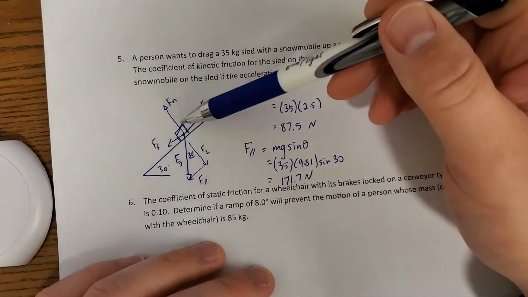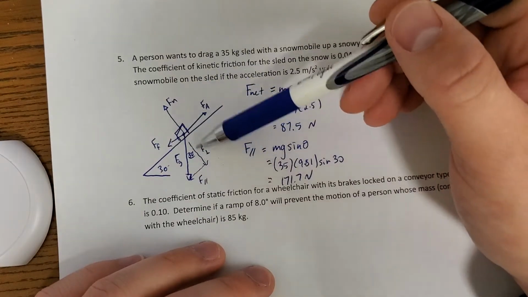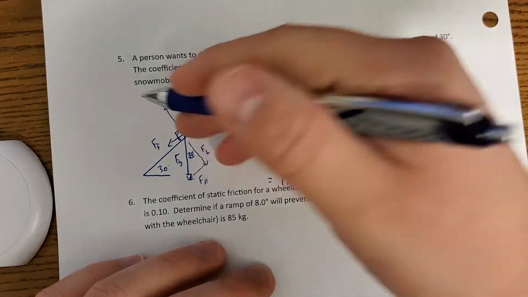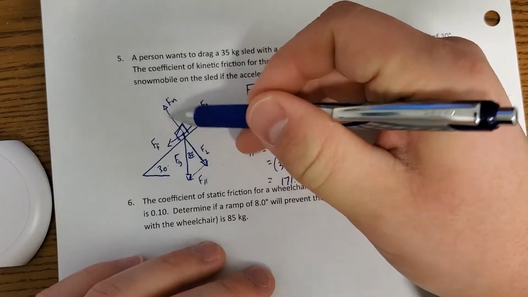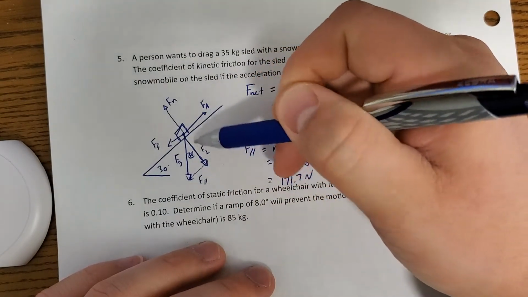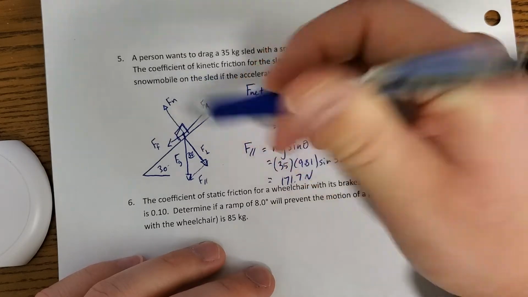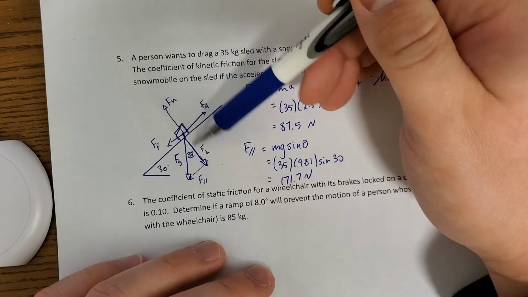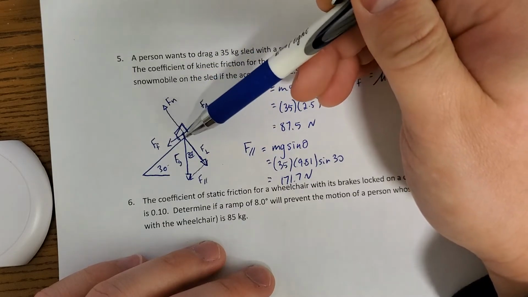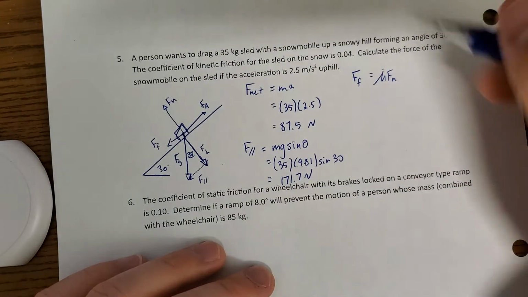But like in a lot of questions, the normal force is just going to be equal to the perpendicular force. Okay, so the perpendicular force is into the ramp, and the normal force pushes back onto the sled, and they have to combine to 0 because this sled certainly isn't going to accelerate in either of these directions. So the normal force will equal the perpendicular force.